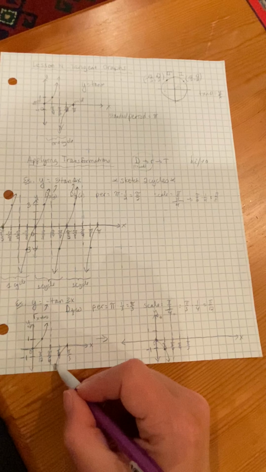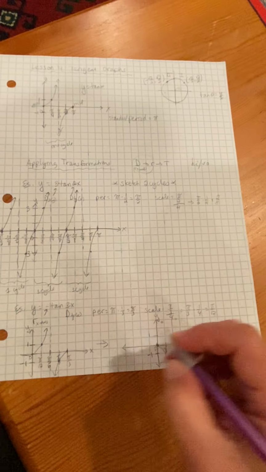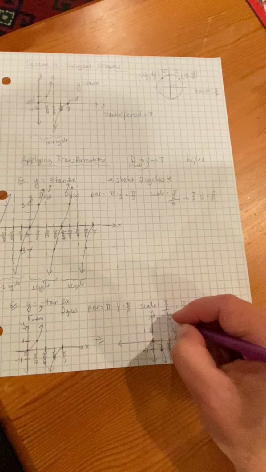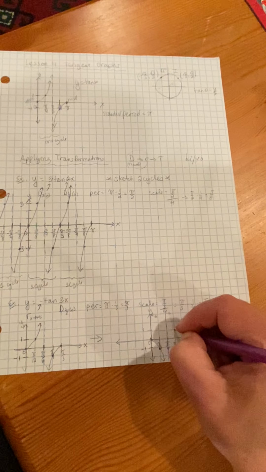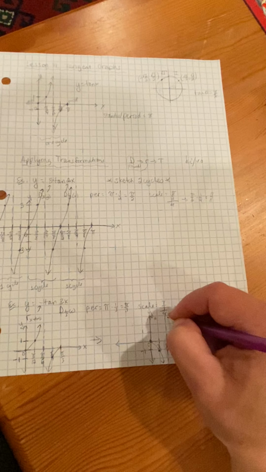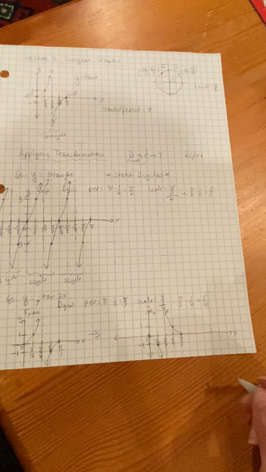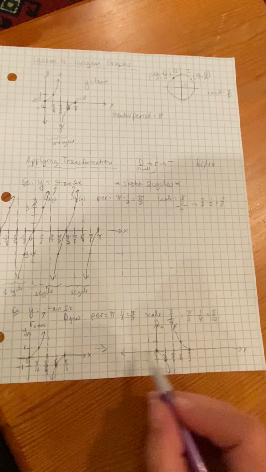And this piece where it was increasing and went through the point pi over 4 comma -1, now it's going to be decreasing, and it's going to go through pi over 4 comma +1. Okay, I'm still going to have pi over 3 comma 0. That right in there. Okay, that's what that graph's going to look like when it's reflected over the x-axis.